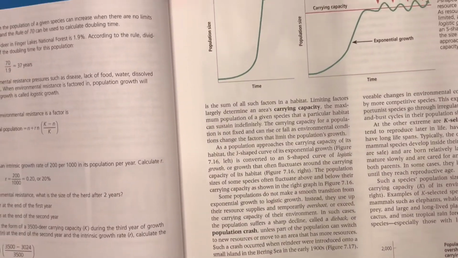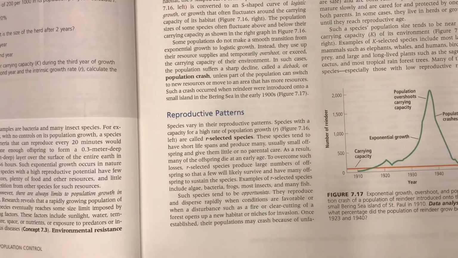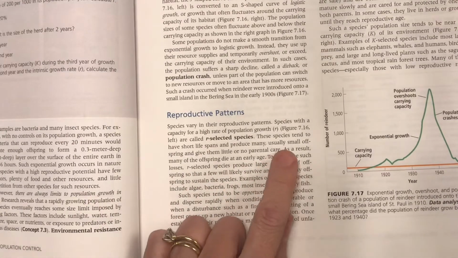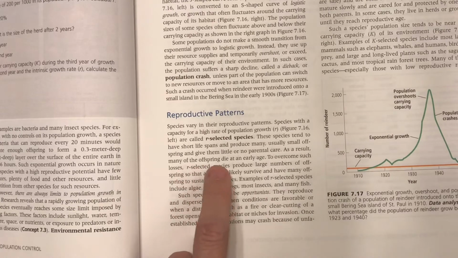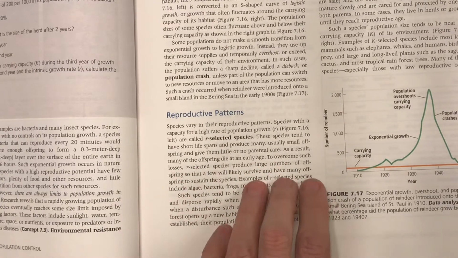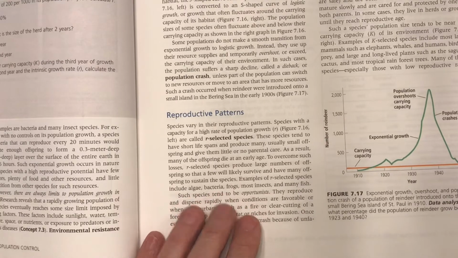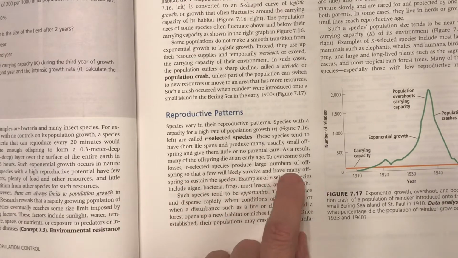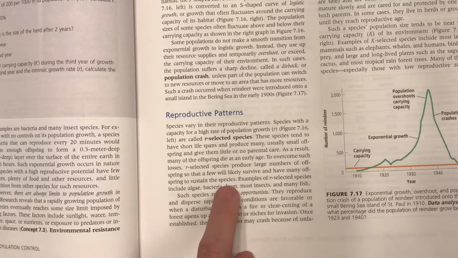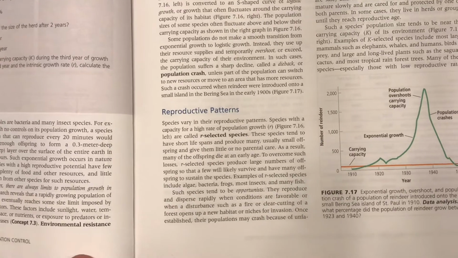All right, this is R versus K. So let's take a look. This has to do with reproduction. Think about R like a rifle. These species, short lifespans, produce many, usually small offspring, give them little or no parental care. As a result, many of them die off. These are prey species, oftentimes. Cockroaches are a good example. To overcome such losses, R-selected species produce large number of offspring so that a few will likely survive. Cane toad also is a great example of that.